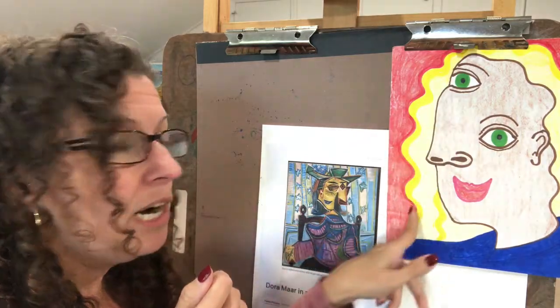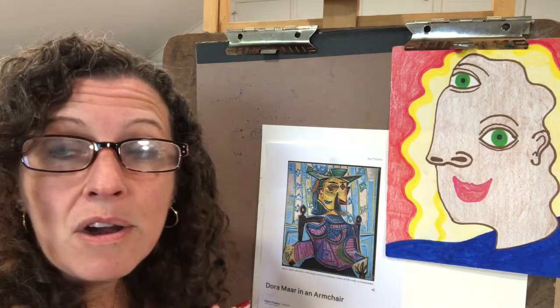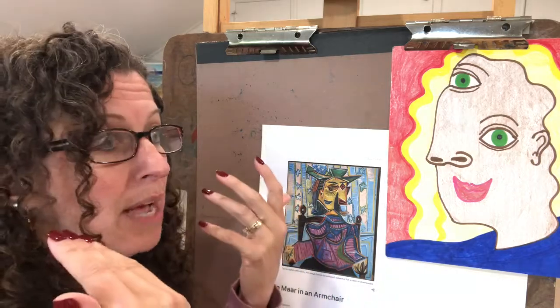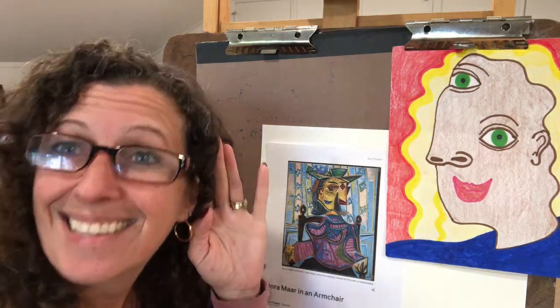This one has curly hair. Why? Because I have super curly hair. But if you want to, you know, make somebody with straight hair or short hair or something that you don't have, then you can make a portrait, which is a what, boys and girls? That's right, a picture of a person.